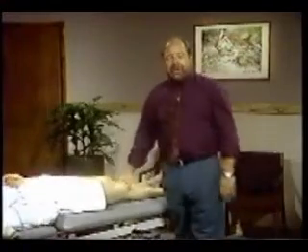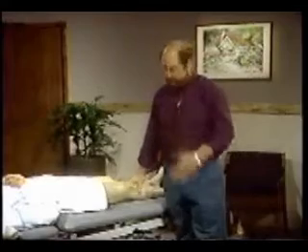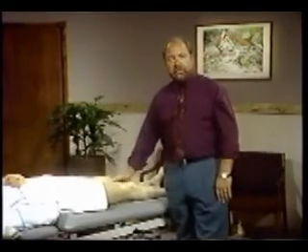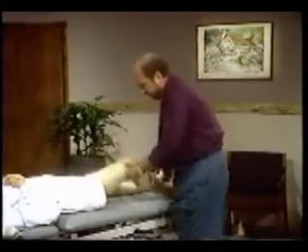If I find that I have a hypomobility, either from the physiological movement testing of flexion and extension or from these quadrant tests, then I need to check the arthrokinematics. And these will be checked in about 30 degrees of flexion.